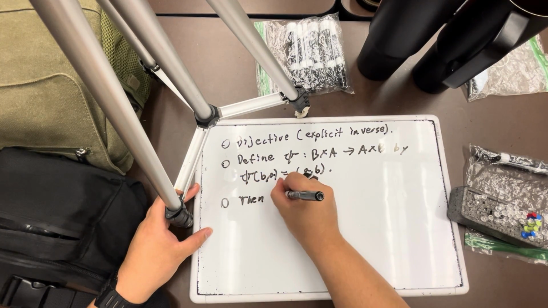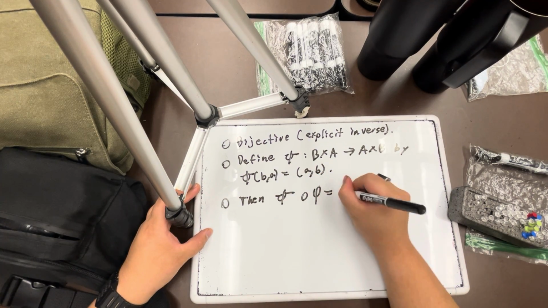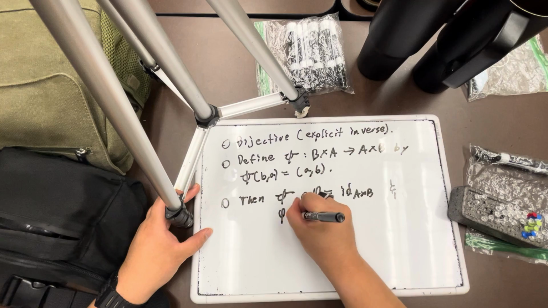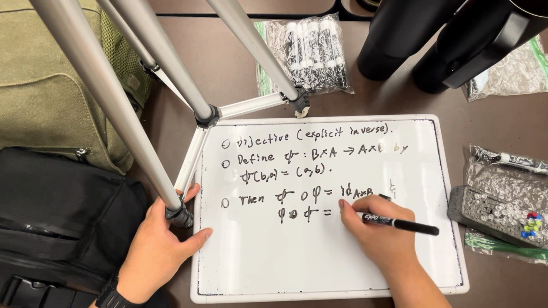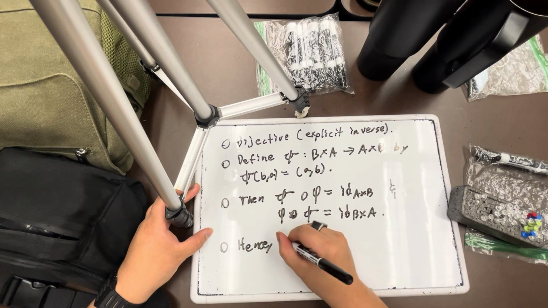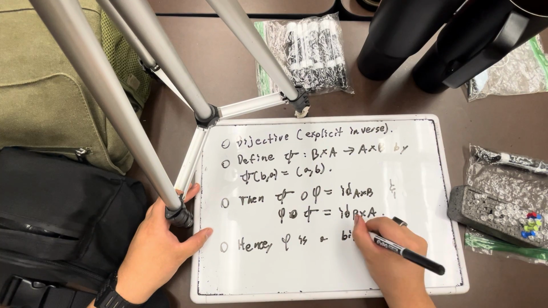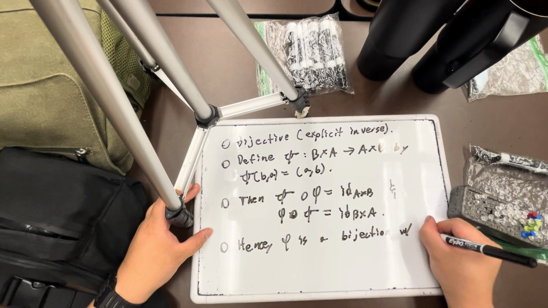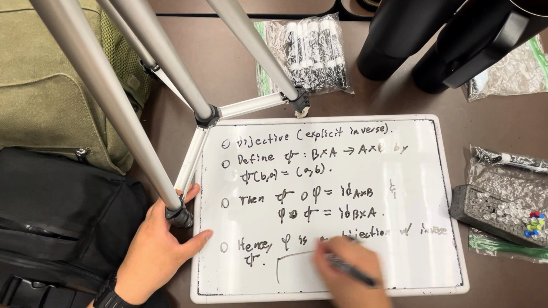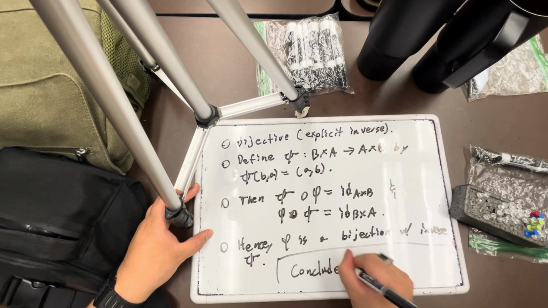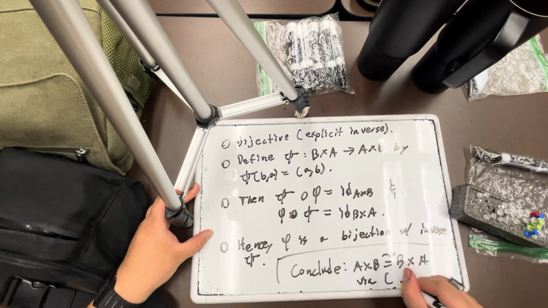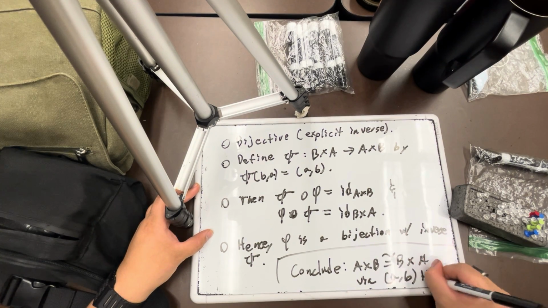Then psi composed with phi is equal to the identity of A cross B, and phi composed with psi is equal to the identity of B cross A. Hence, phi is a bijection with inverse psi, and so we conclude that A cross B is isomorphic to B cross A via the map from (a, b) to (b, a).